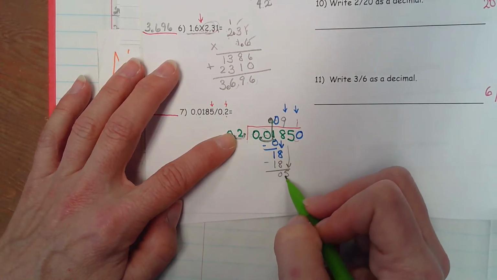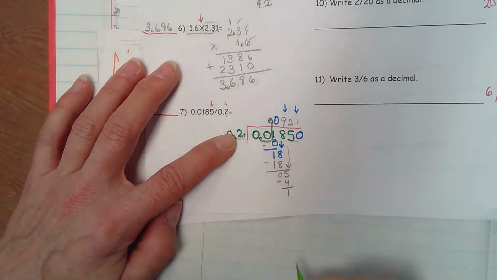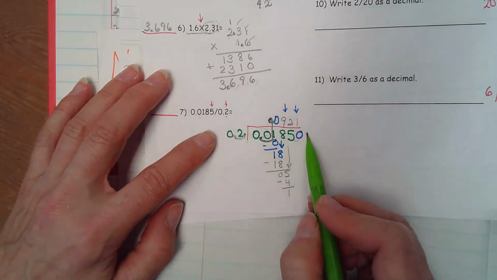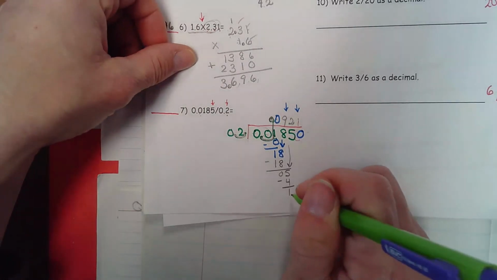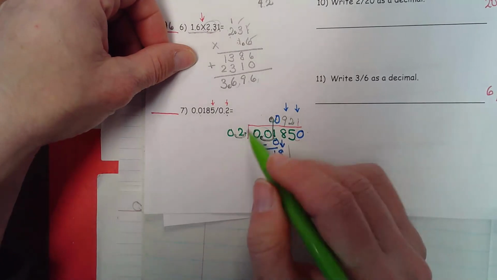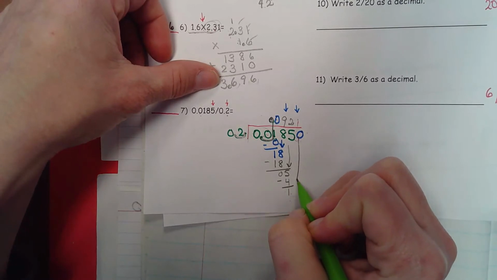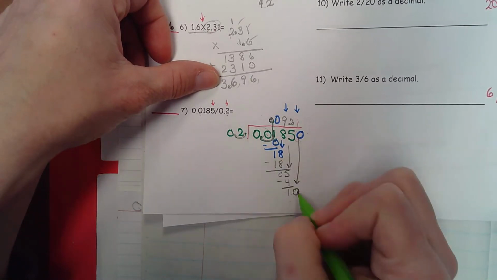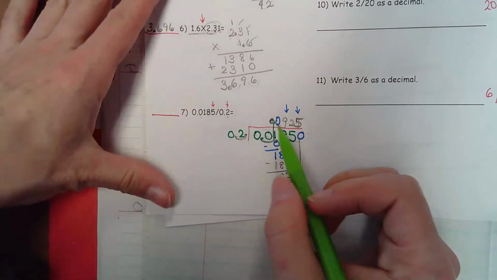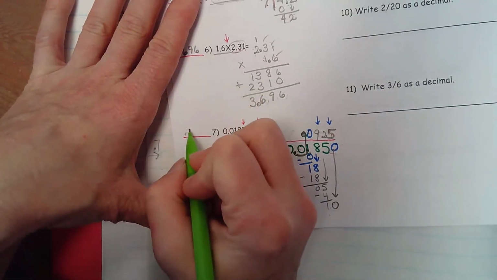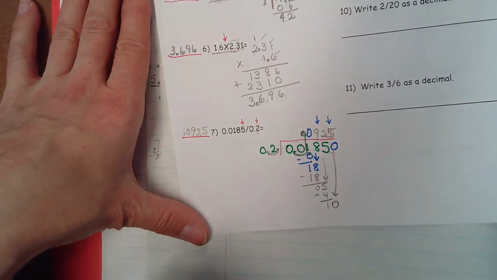2 times what comes close to 5 without going over? That's 2 times 2. 2 times 2 is 4. Subtract, get a 1. When I spoke with you about this before, I reminded you, you cannot have a remainder and a decimal. You must continue dividing. In this case, just by putting one more 0 after that decimal will allow us to finish up. 10 divided by 2 is 5. Your final answer here, 0 tenths, 9 hundredths, 2 thousandths, 5 ten-thousandths.